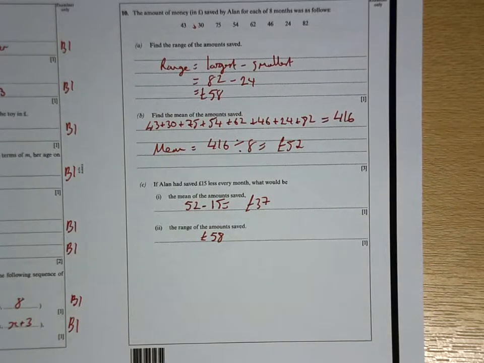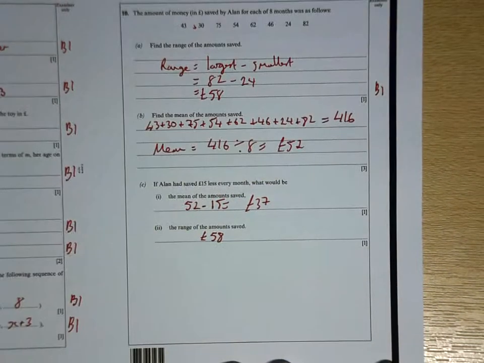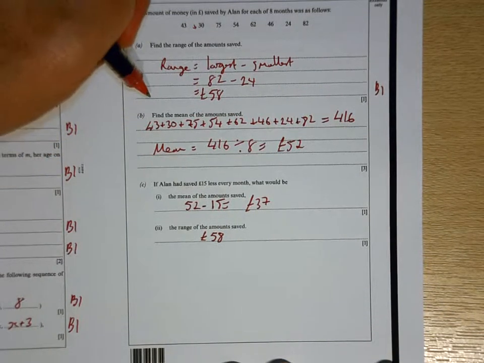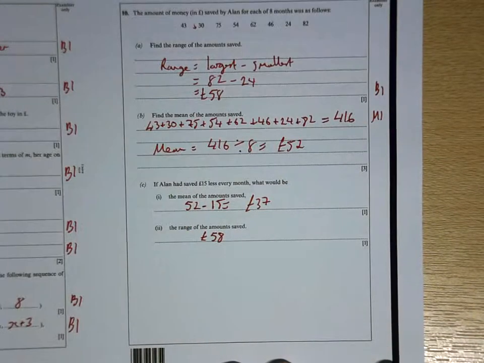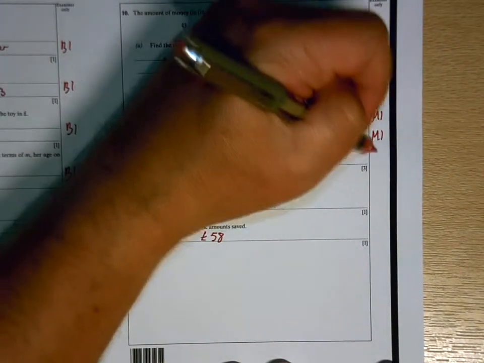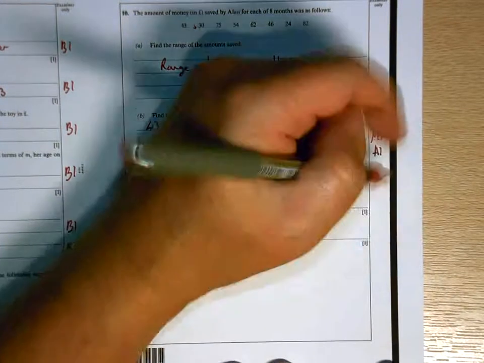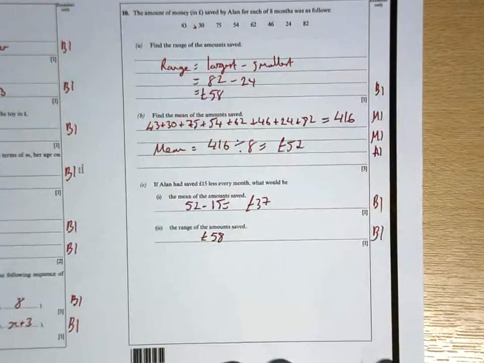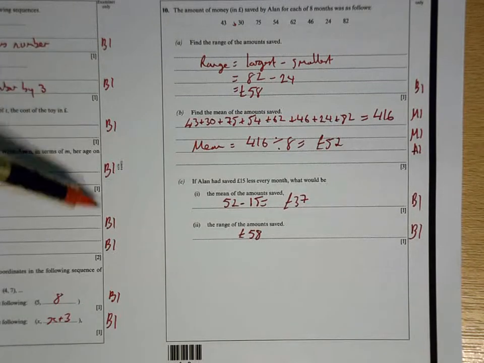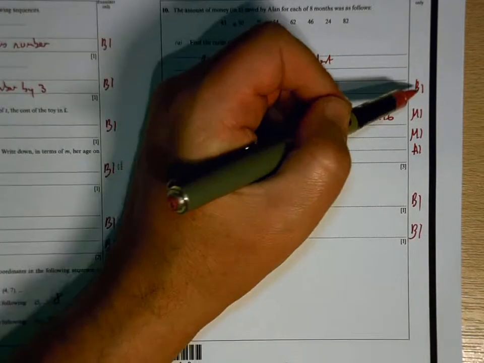So for question 10, 1 mark for that. For the mean, you're going to have 1 mark for getting 416, 1 mark for the total divided by 8, and 1 mark for 52, and then 1 mark for each of those. Total for the page: 1, 2, 3, 4, 5, 6, 7, 8, 9, 10, 11, 12, 13, 14.